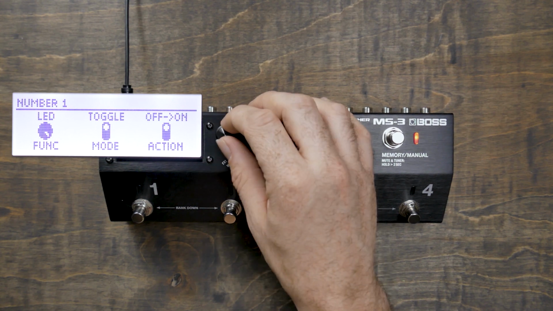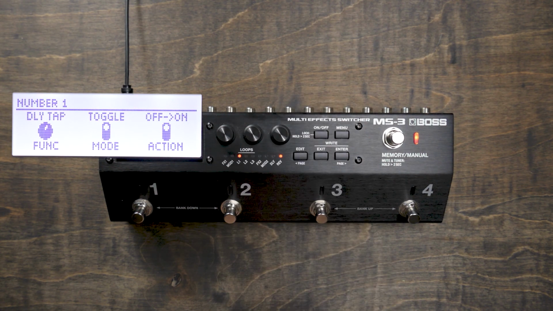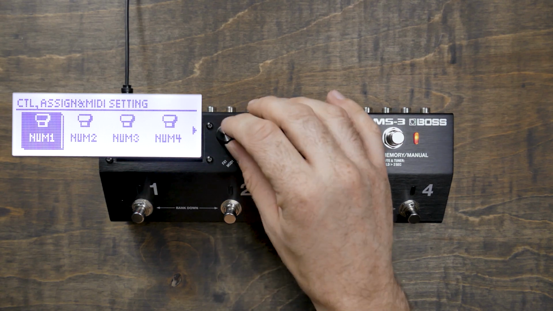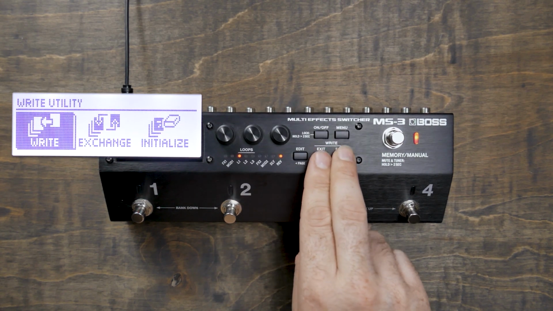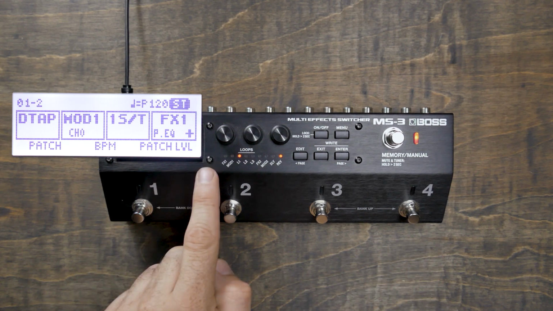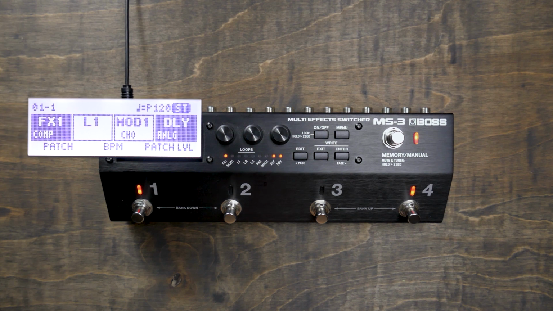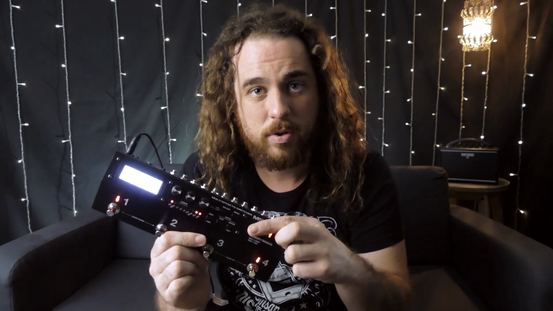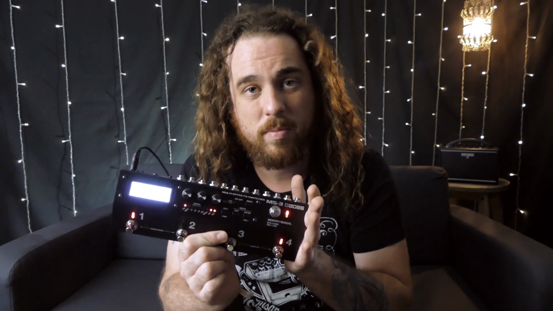Let's set this to a delay tap, right? Great, awesome. Now that'll be the tap tempo for my analog delay that we have built in. You can set these other buttons to do whatever you want. We have to write this, so we hit exit and enter together. We hit enter a couple of times, and then you're done. The 4 buttons on the bottom are going to correlate to the 4 things written on the screen. That's how you dial in manual mode function buttons. That's basically it on the memory and manual mode functions.